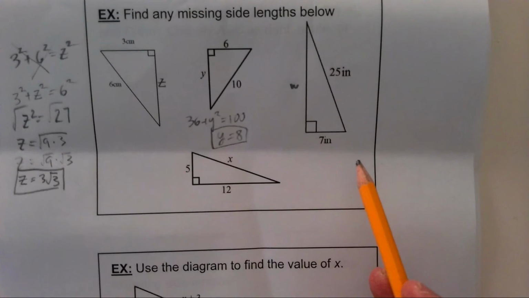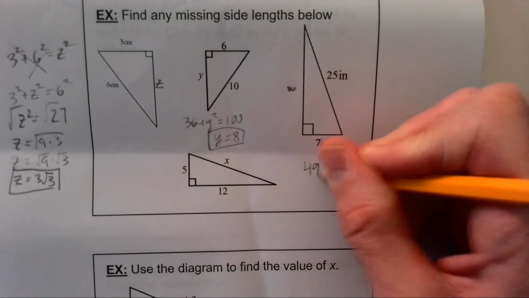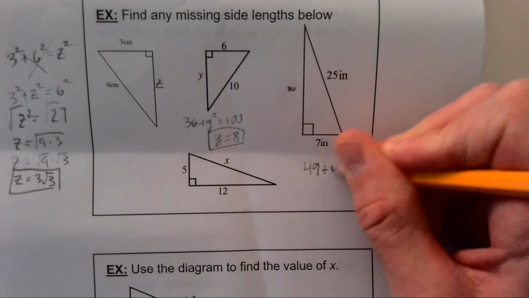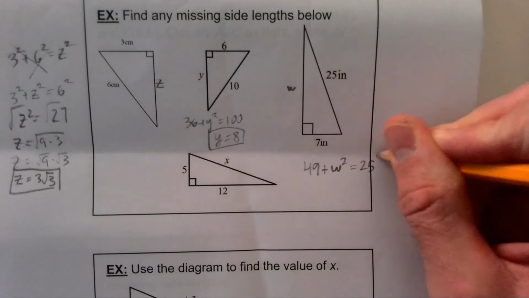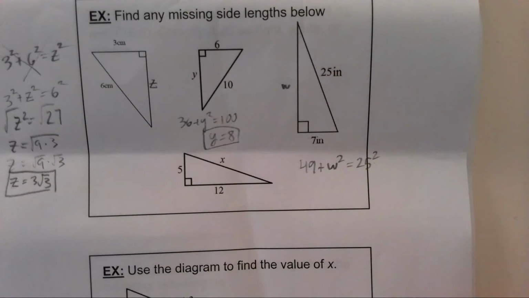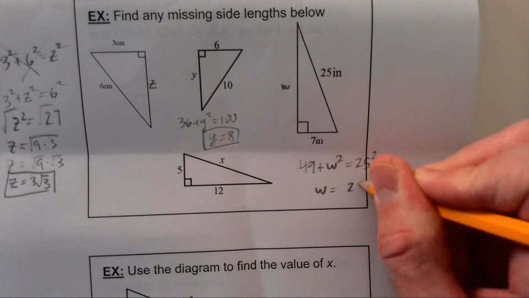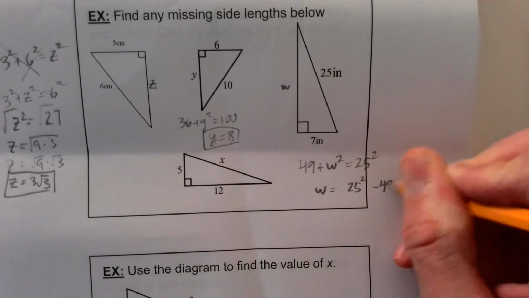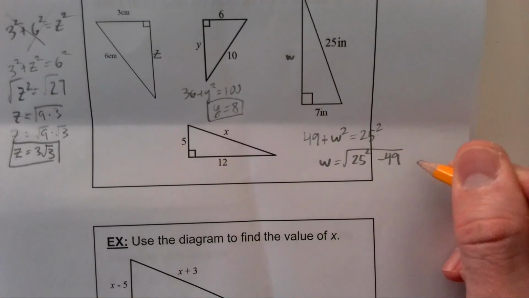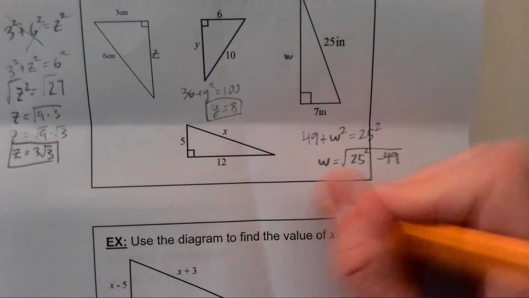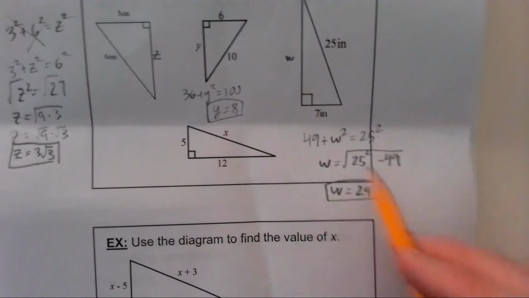Over here, oh, this is a really big one. 49, which is 7 squared, plus w squared equals 25 squared. I want to say that that's 625. When you subtract on both sides and take the square root, if you were to type this into your calculator, as long as you type it in correctly, you're going to get 24. How do I know that? No, I didn't do all that in my head.